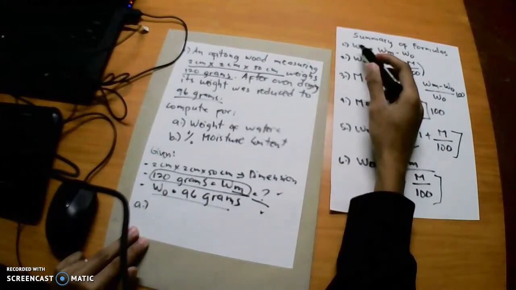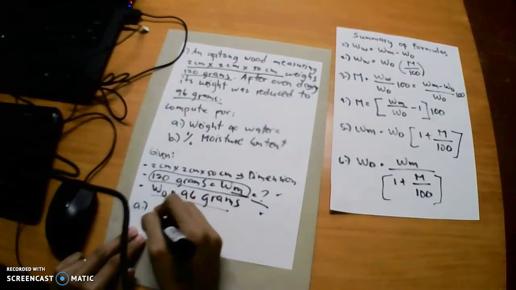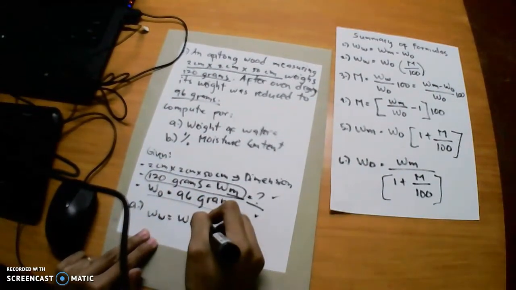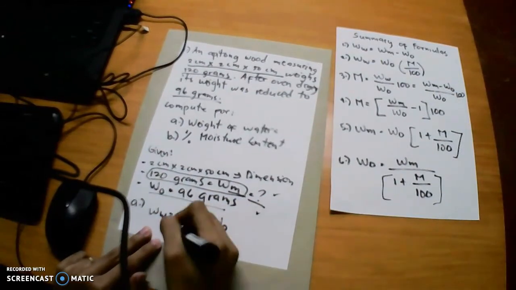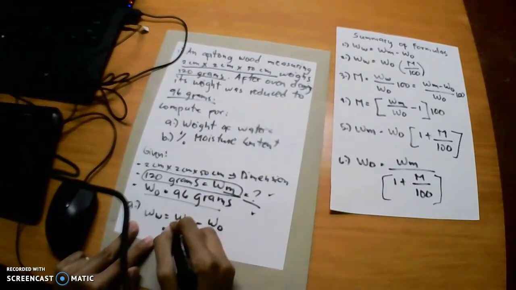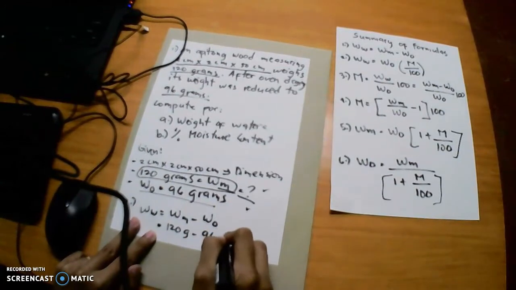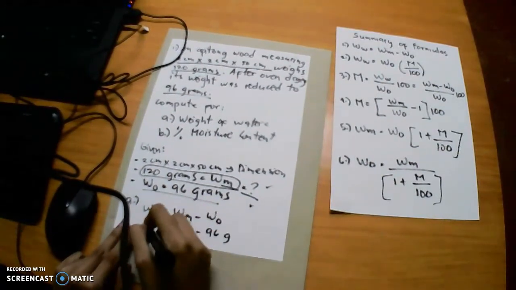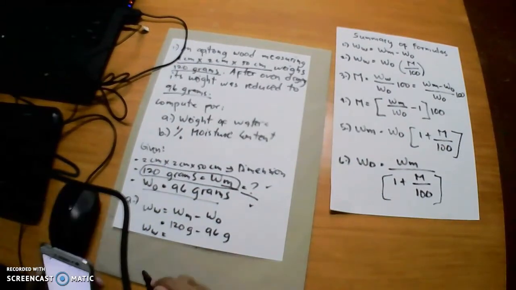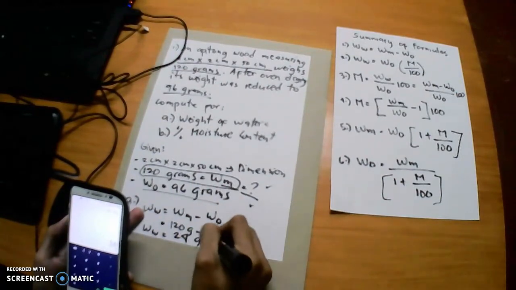So, you can use formula number 1 to compute for weight of water. Weight of water is equal to WM minus WO. So, just substitute the values. We have 120 grams minus 96 grams. We have weight of water is equal to 24 grams.